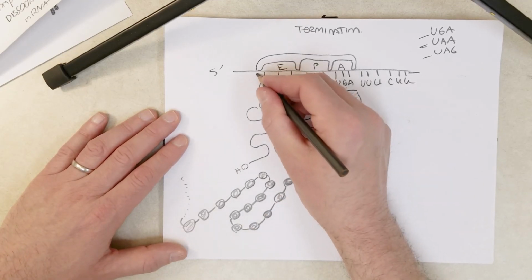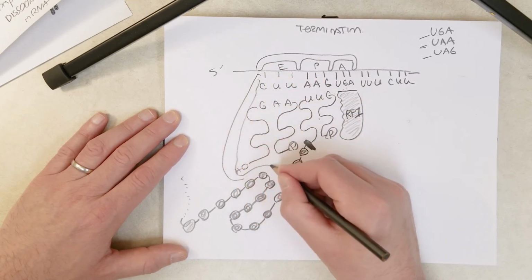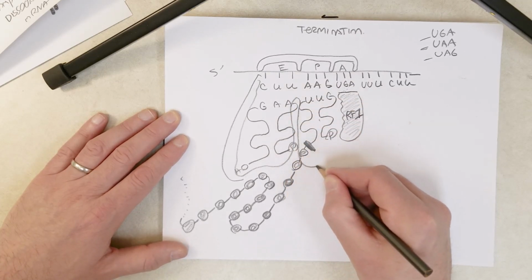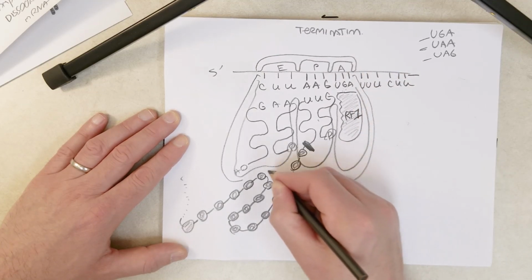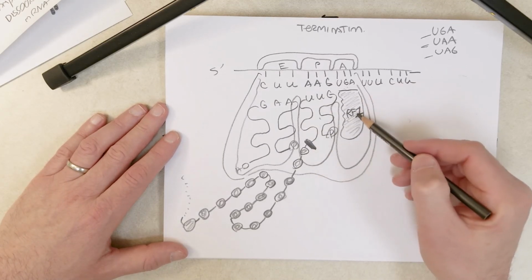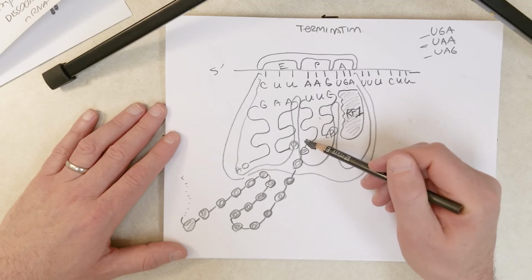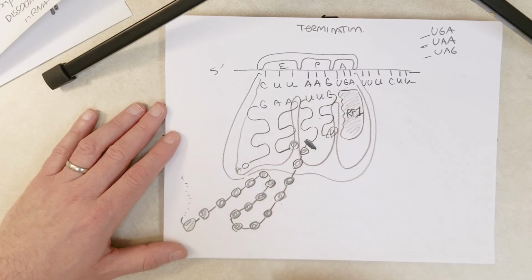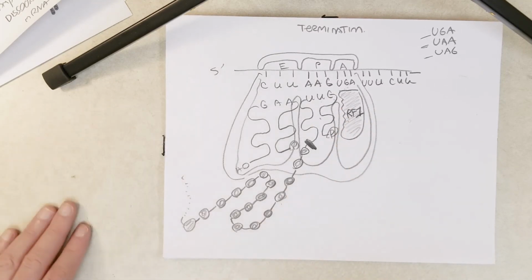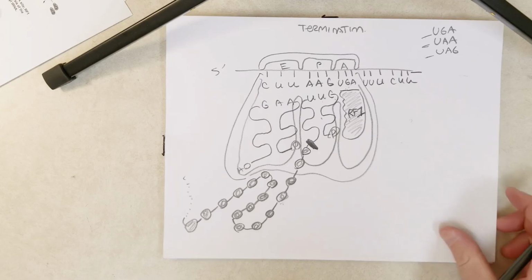And then the ribosome falls apart. I'll diagram the large subunit here. Okay. So once the release factor is in the A site, it recognizes the stop codon and causes this amino acid chain to be released from the transfer RNA in the P site. The protein is released, and then the ribosome dissociates from the messenger RNA. Okay, and we have translation synthesis. So that's it for translation.